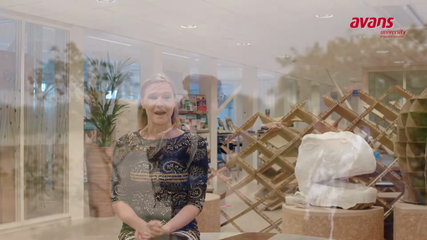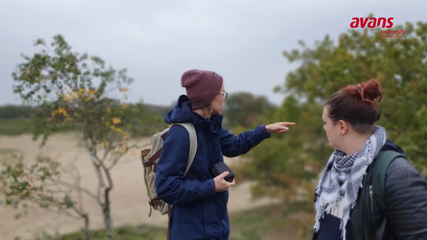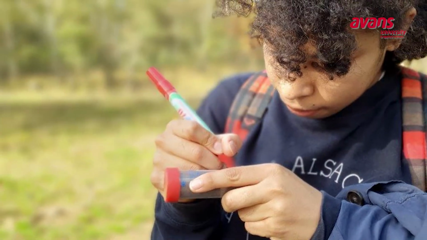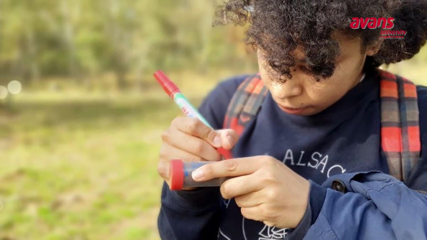And that's where our students pop in, because they have a lot of creativity, they take a lot of initiative, and they have a multidisciplinary approach, because we have students ranging from business administration to environmental sciences, and it's really valuable that they look at a problem from different perspectives, and that gives very valuable solutions for the client.